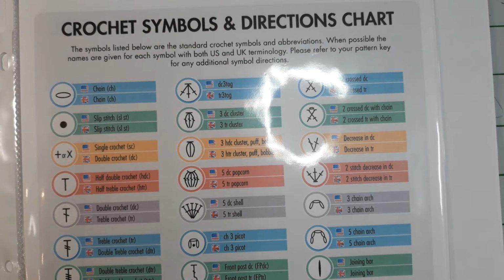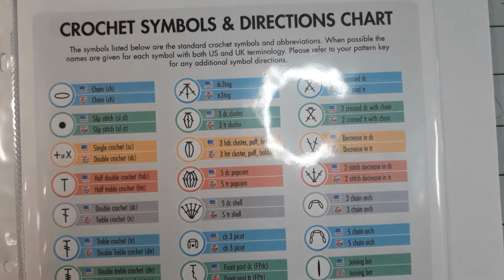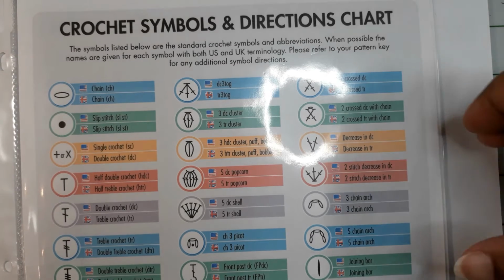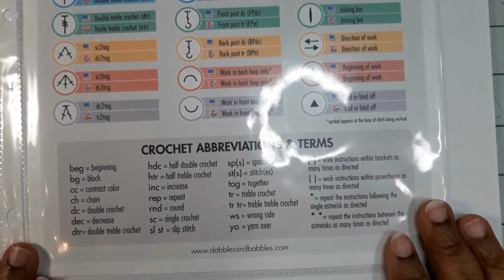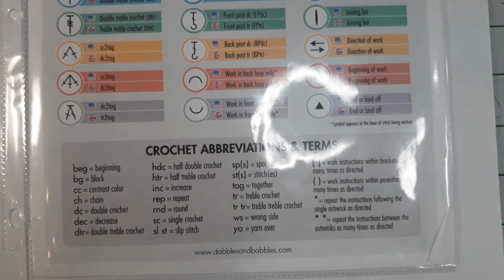Know the type of stitches that you are crocheting. Know what I call a legend. The legend gives you abbreviations and terms. Always read your patterns first. Go over the crochet abbreviations so that as you're reading, you'll know what they mean when it says beginning, which is BEG, CH, chain, DC, double crochet, DEC, decrease.